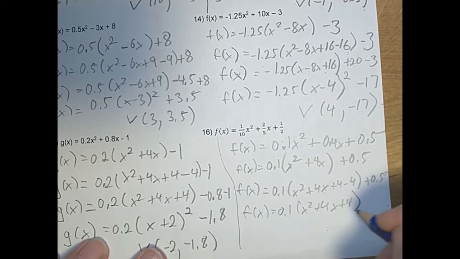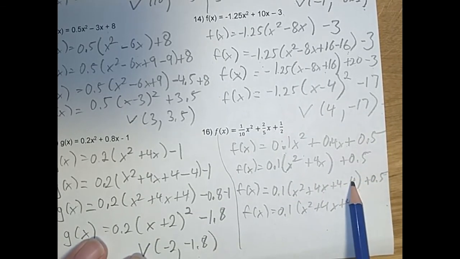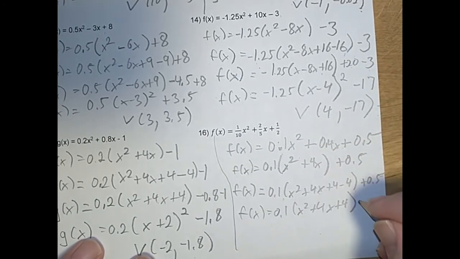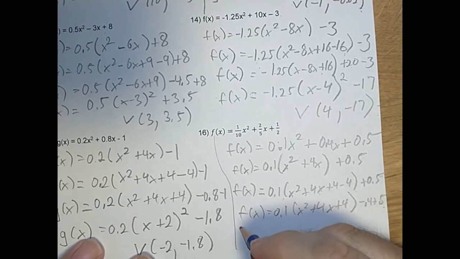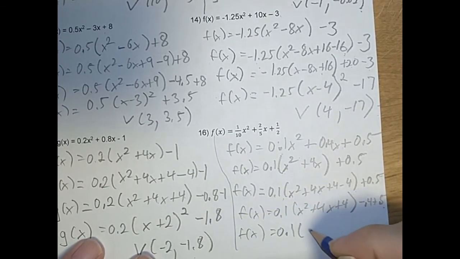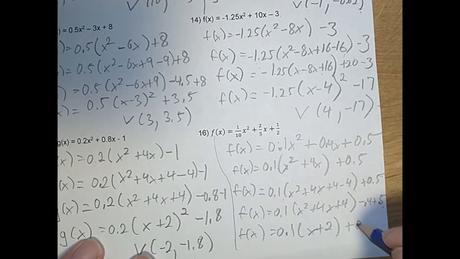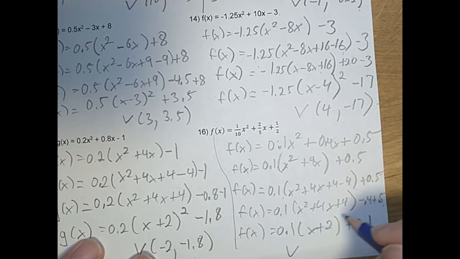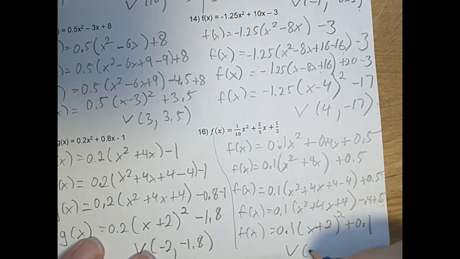I take the negative 4 out. But when I take the negative 4 out, it has to multiply by 0.1. So I get negative 0.4. And then don't forget the 0.5. And this is like x plus 2, squared. And here, negative 0.4 plus 0.5 is plus 0.1. So my vertex, and don't forget the squared, is negative 2, 0.1.